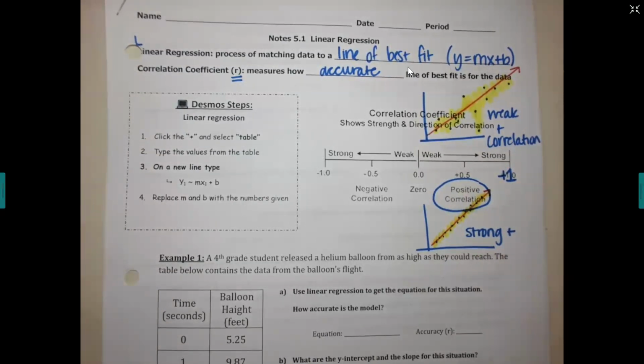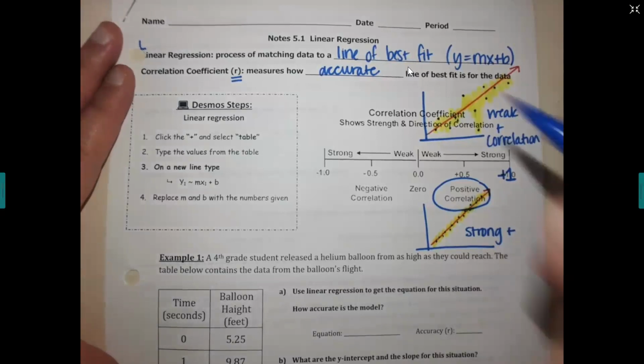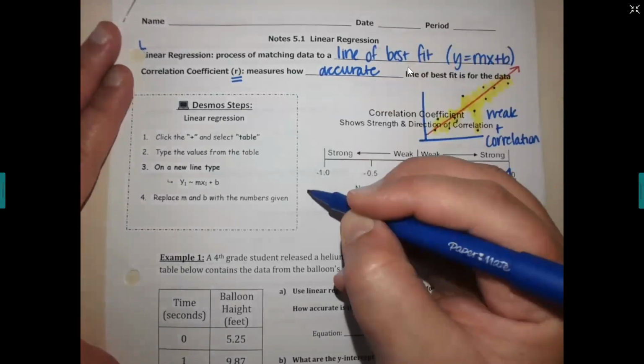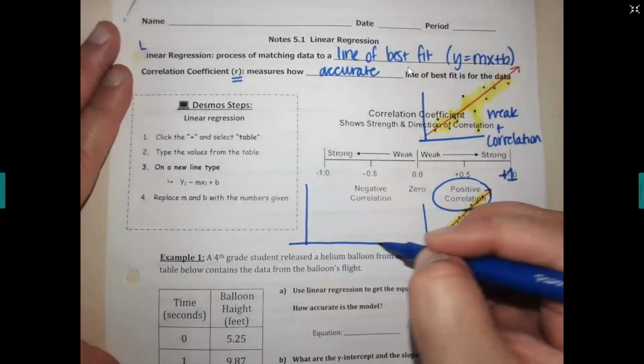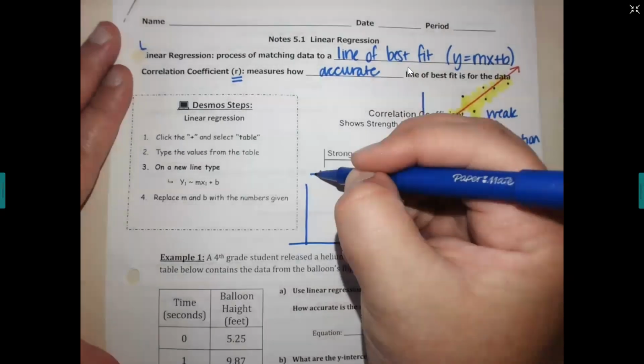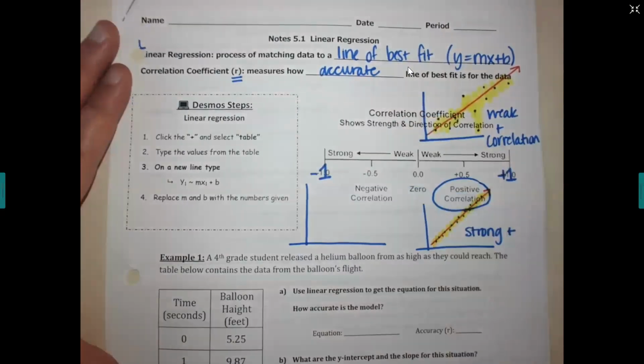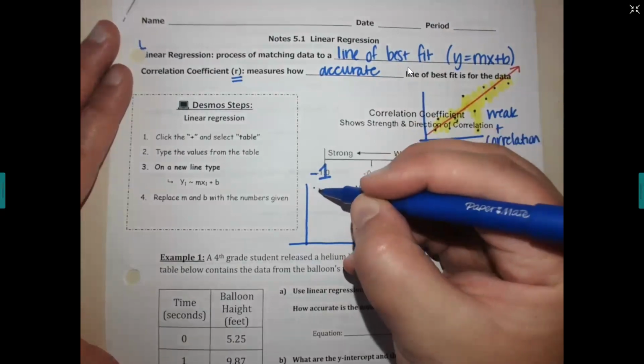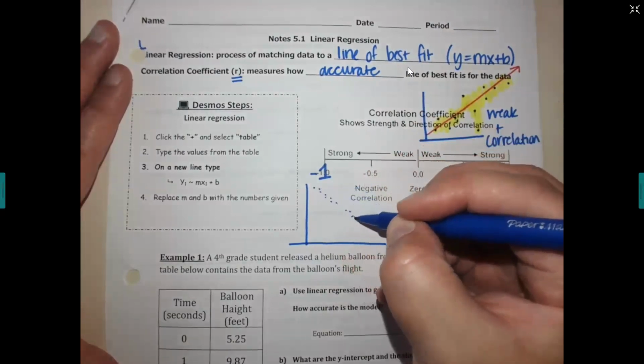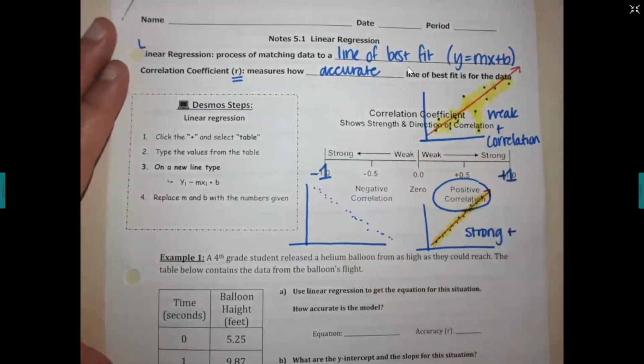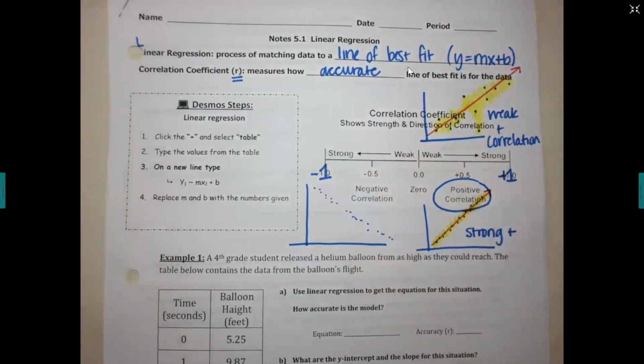Okay, now you're going to have the same thing for a negative correlation. So a negative correlation can also be strong or weak. So let's do the strong one first. This would be very close to a -1 for your R. So -1, your dots are going to be really close to the line of best fit, and they're going downhill.